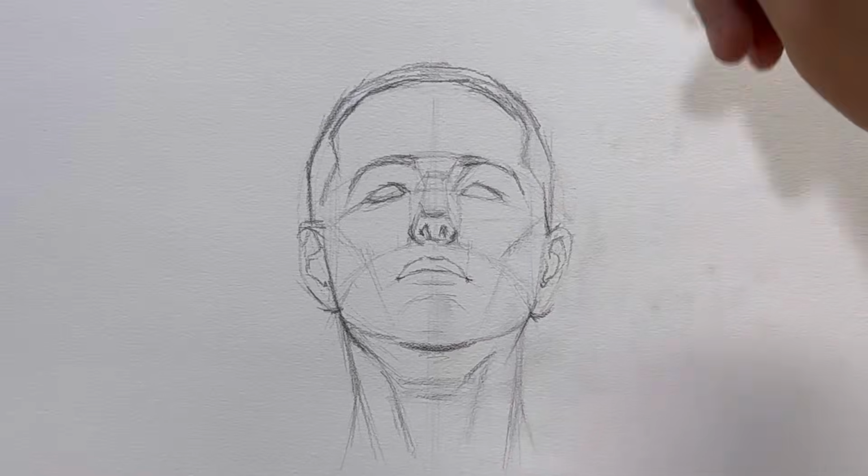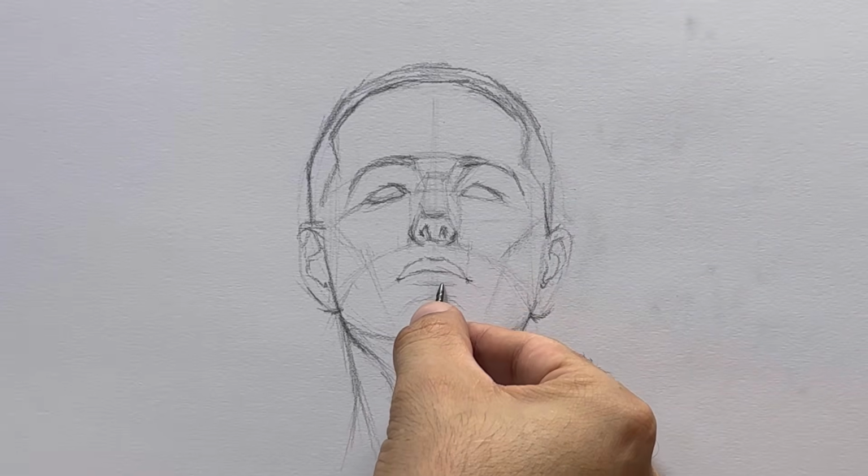In episode 3, we'll continue exploring more complex angles and facial features.